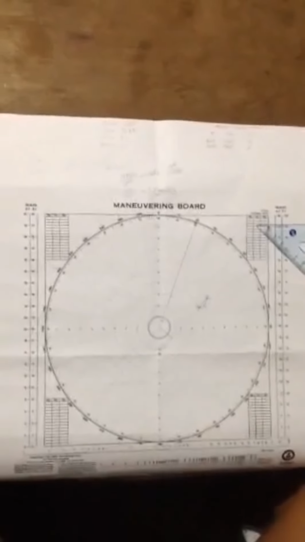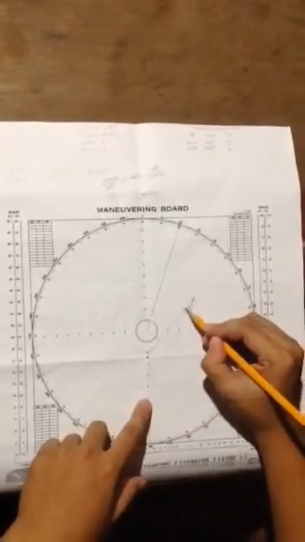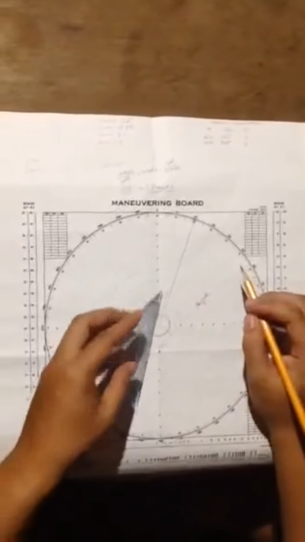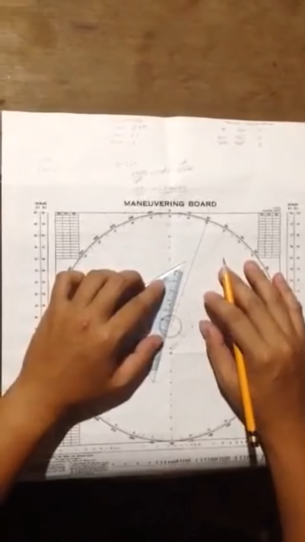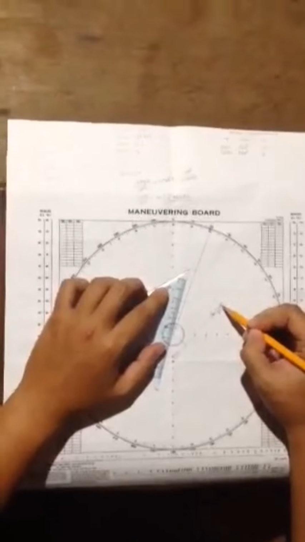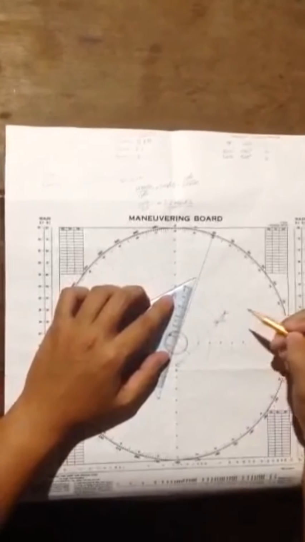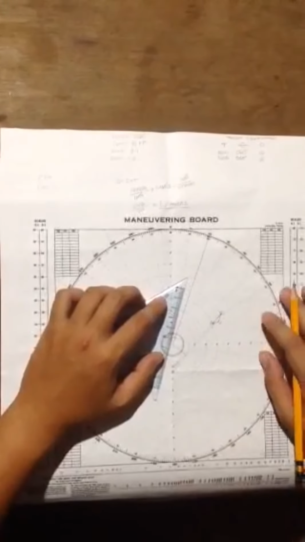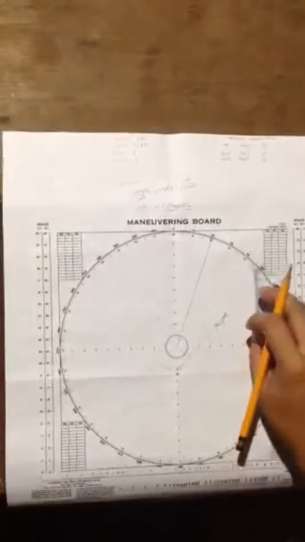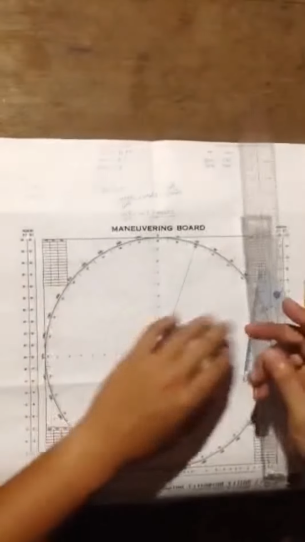So next, since we already got our bearings here and here, next to do is use this 1.2 miles to plot the distance here. Since I'm using a ruler earlier, I'll just use this parallel.